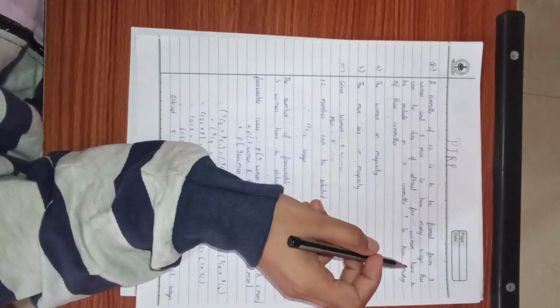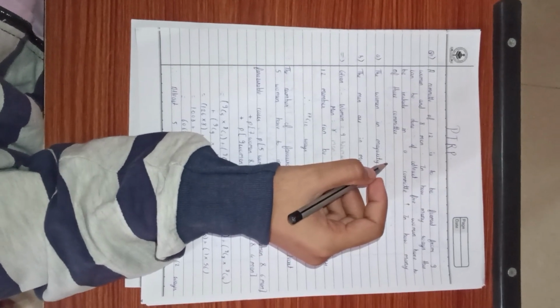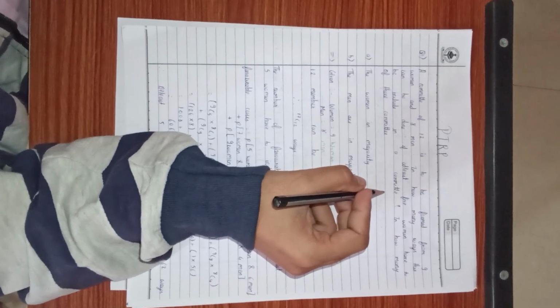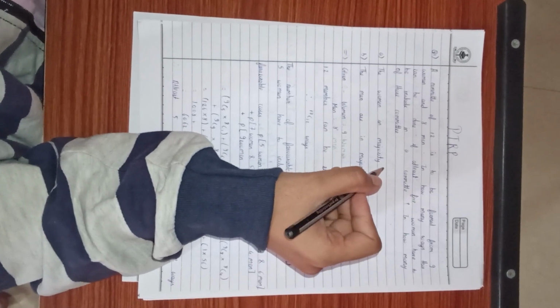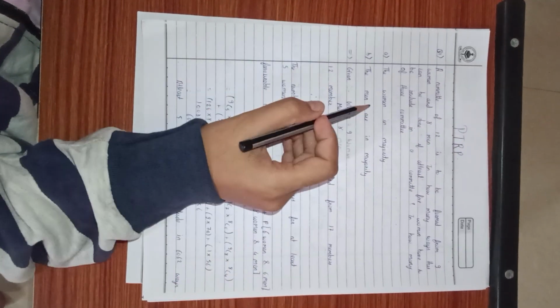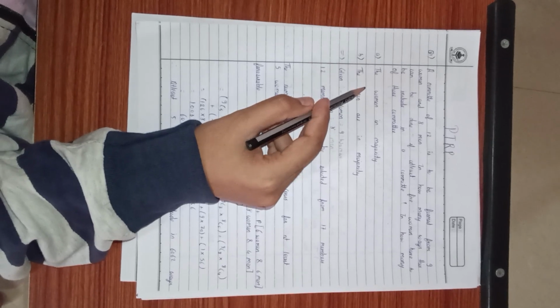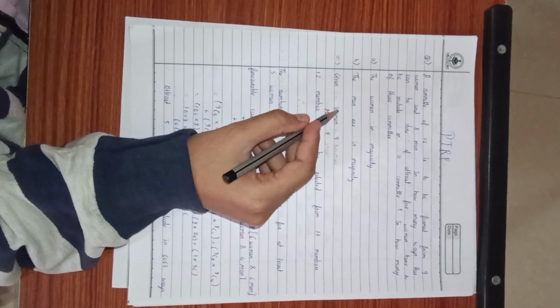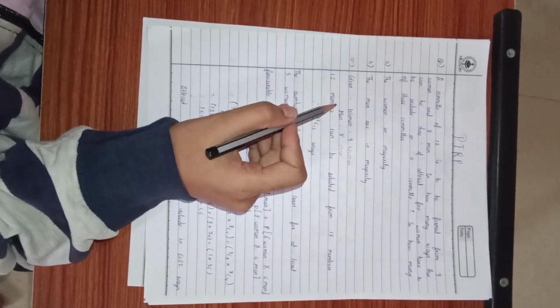If at least 5 women have to be included, the condition is given that at least 5 women are to be included in the committee. Then two more sub-questions are given to us: first, the women must be in the majority, and second, the men must be in the majority.